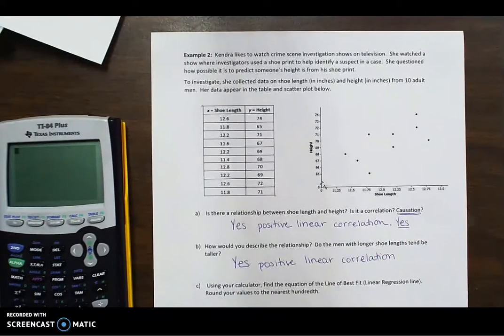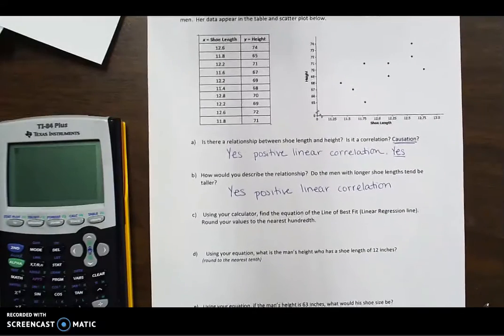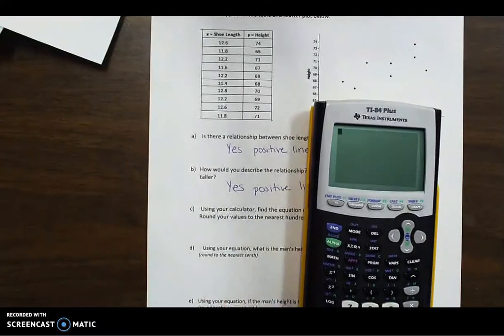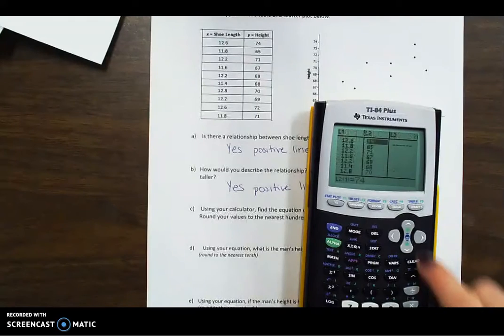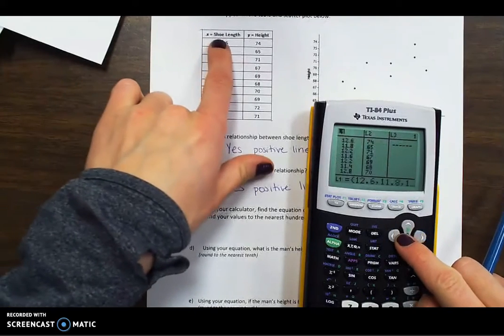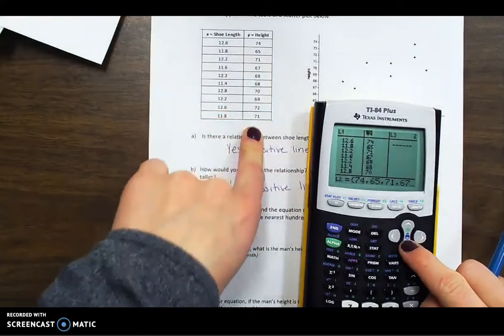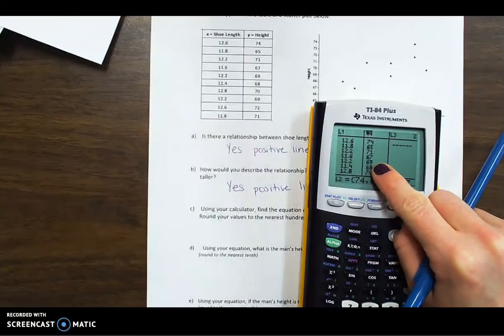So now part C, using your calculator, find the equation of the line of best fit, your linear regression line. Round your values to the nearest hundredth. So now we're going to find the best line of best fit. We're going to go to Stat, choice 1, which is Edit. In L1, you're going to put in all your shoe lengths. In L2, you're going to put in all your heights. I already have mine in the calculator, so go ahead and hit pause and then plug those in.